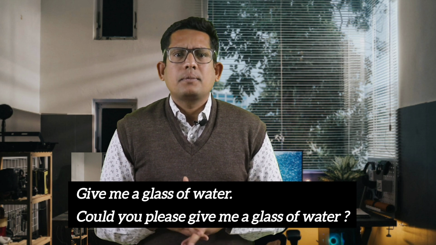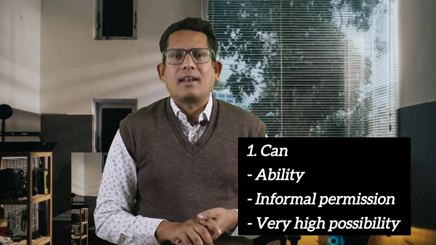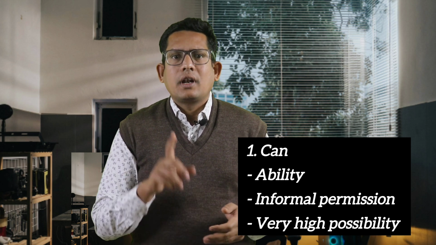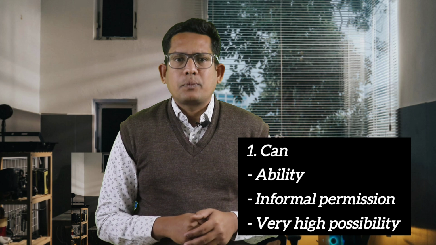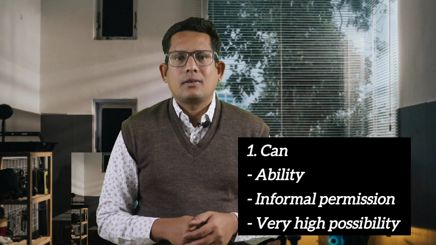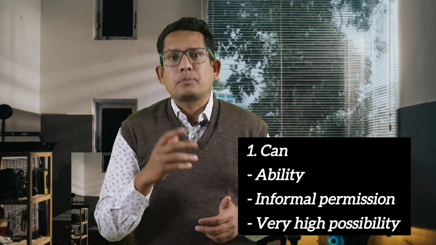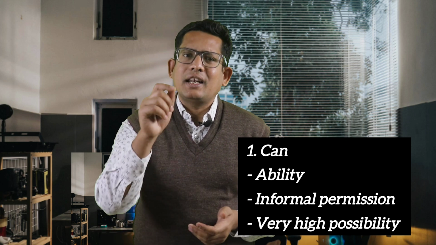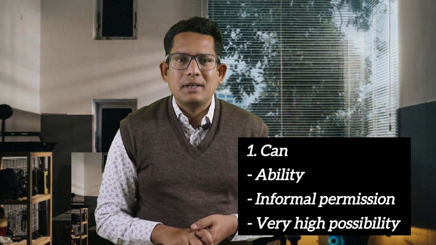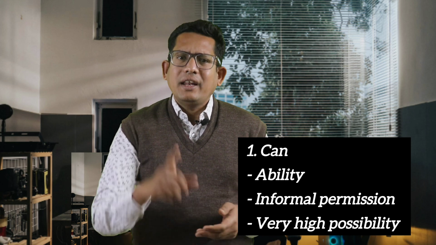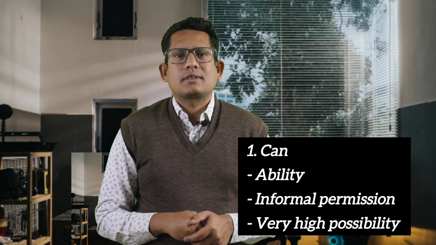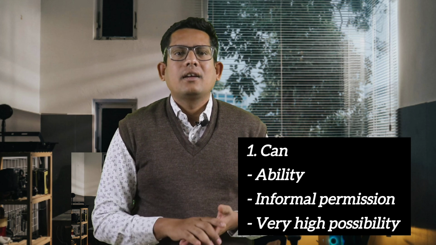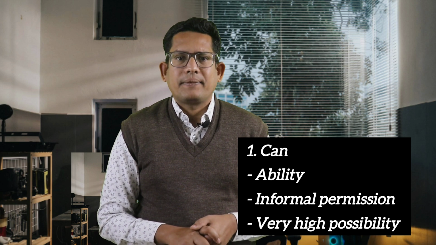Now there are many modal verbs. Let us start with can. Can is used for three purposes. Number one, can is used to express our ability, for example, expertise. We can say that I can cook biryani very well. It is my ability. In India, everyone can speak three languages. It is also an ability. So the first use of can is for ability.